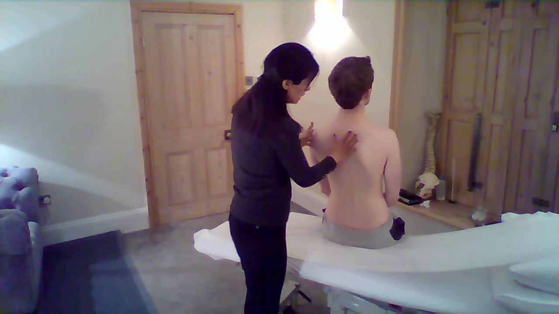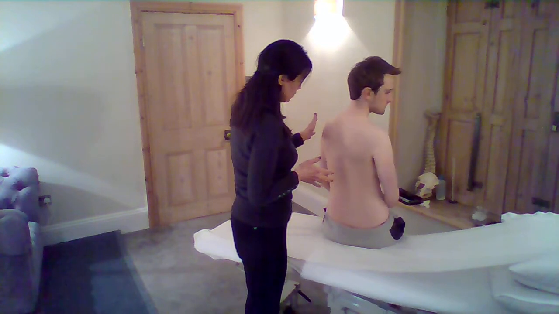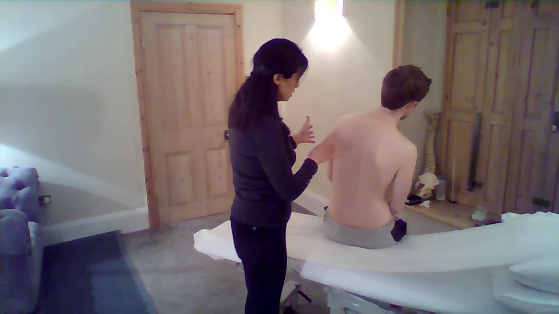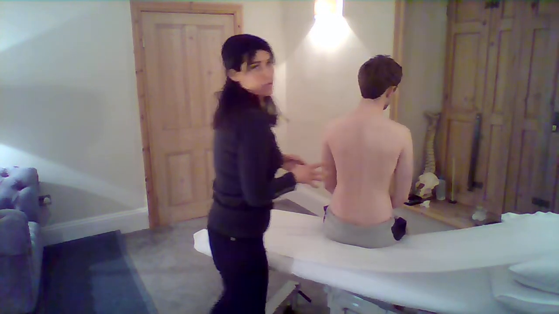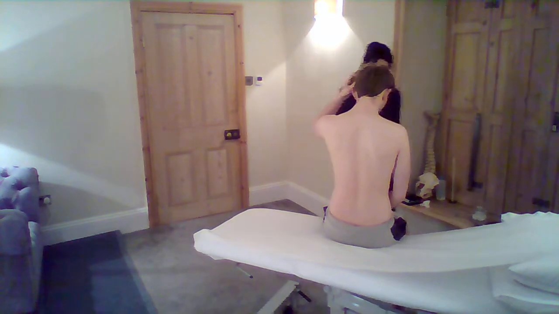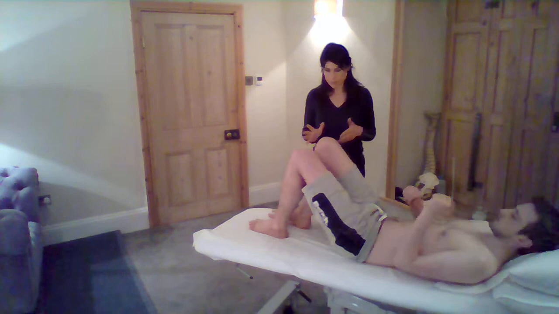That's lovely. And then if you want to twist around to the right hand side and round to the left hand side, and then bend side to side for me. So we're looking for flexibility and symmetry throughout range for all directions. Okay, so do you want to just lie onto your back for me? So we're going to do a quick neurovascular screen.